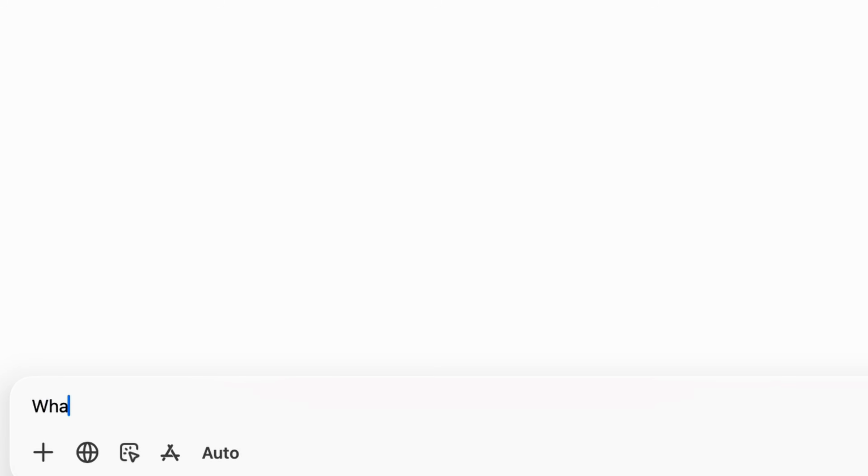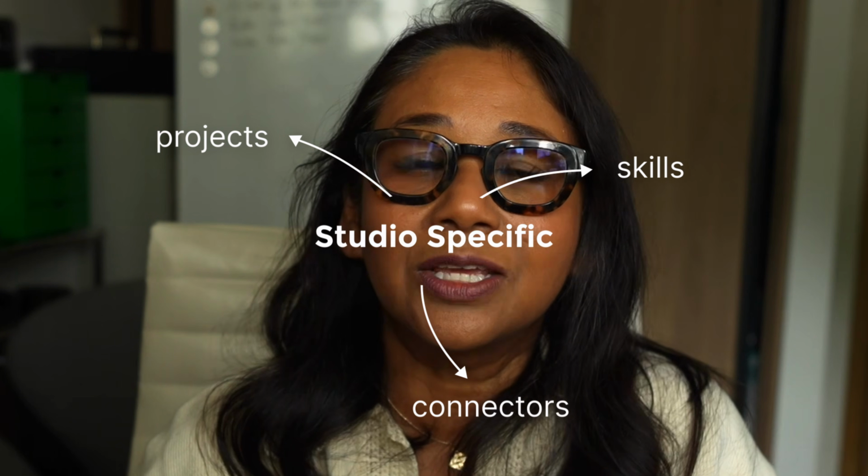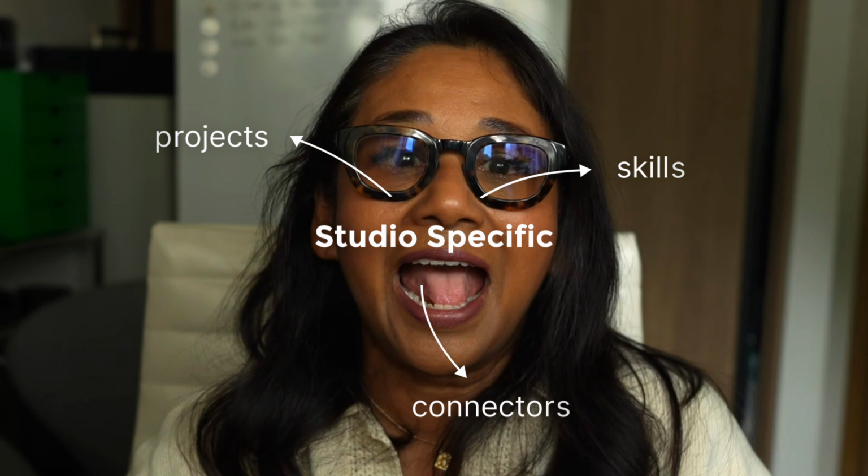Most designers who switch to Claude end up doing exactly what they were doing with ChatGPT. One question in, a generic answer out, and then wondering why nothing has changed. The designers getting real time savings have set Claude up properly. Project skills, connectors, studio specific, and that is a completely different experience.